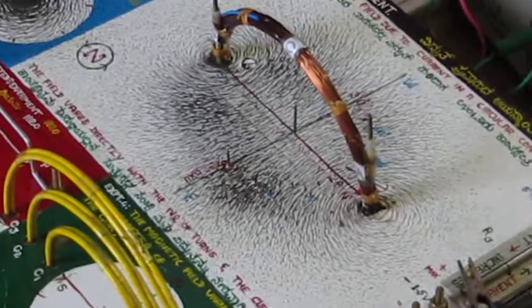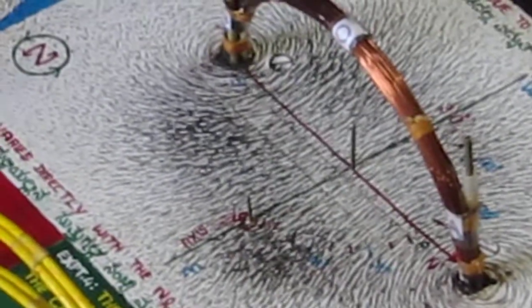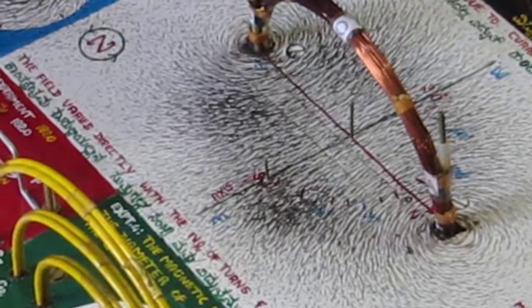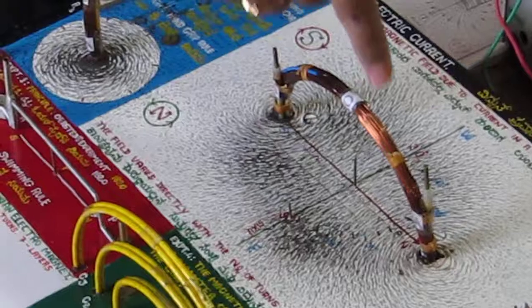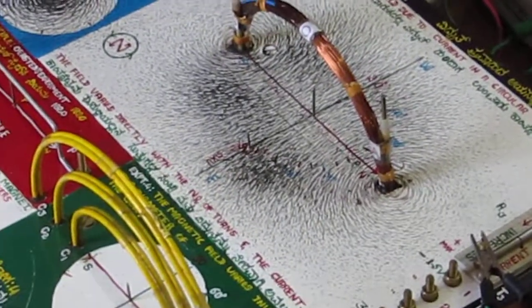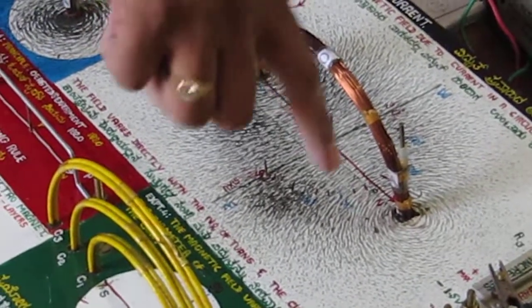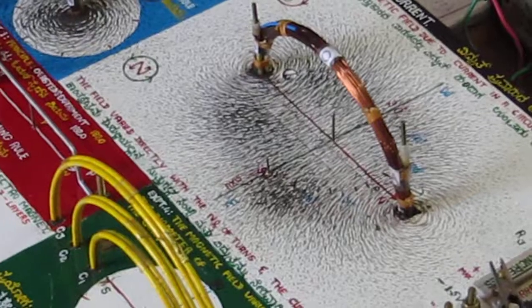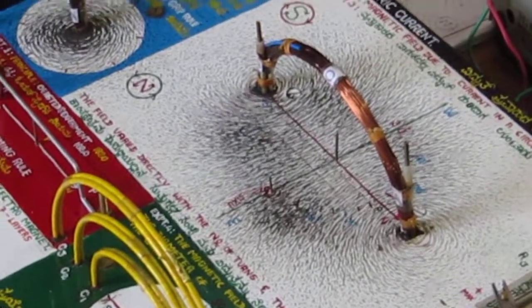You can observe this beautiful pattern: near the conductor it is circular, and as it moves away from the conductor it becomes parallel. At the center it is absolutely parallel, and here it is changing its direction, anticlockwise or clockwise, depending on the direction of the current passed. This is the pattern around a circular coil or circular loop.